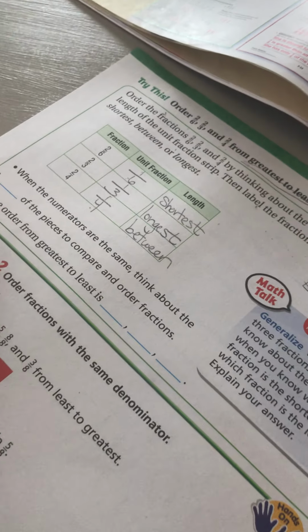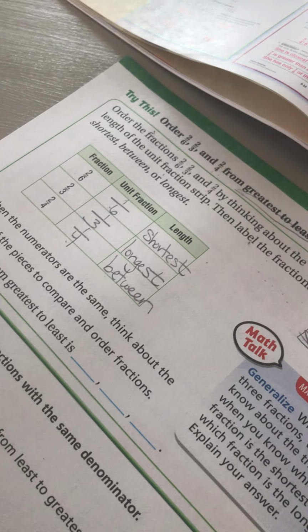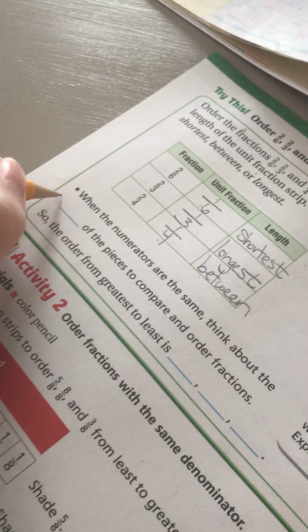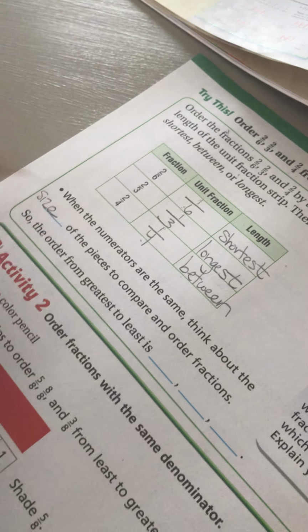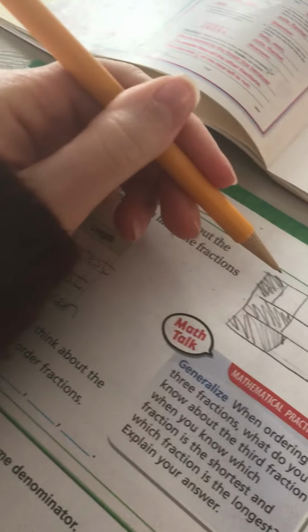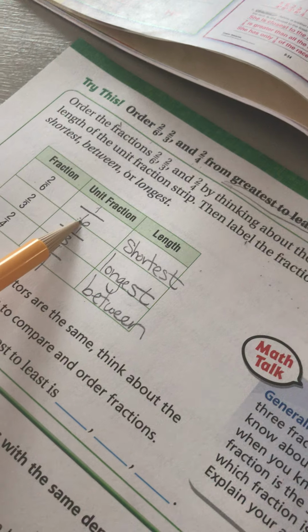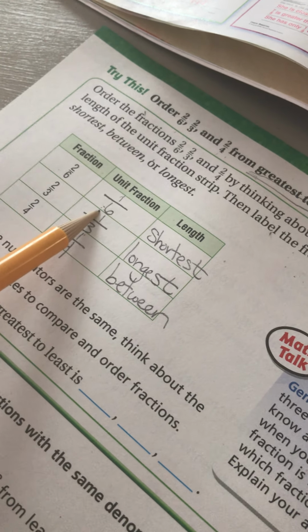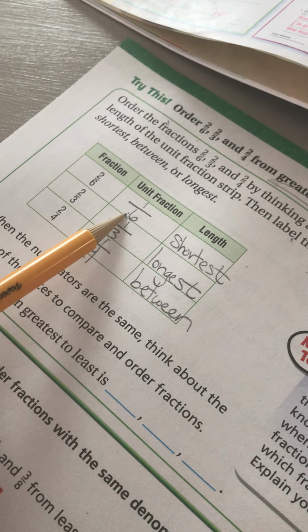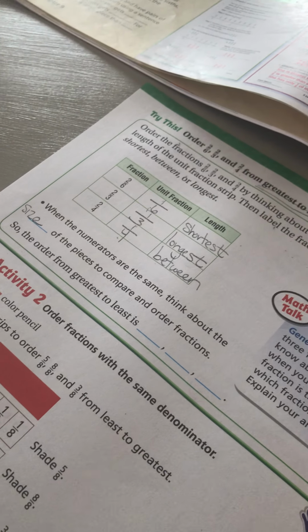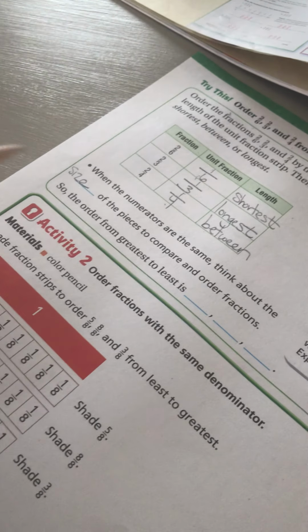When the numerators are the same, think about the size of the pieces, right? To compare and order fractions, how big are these sizes of pieces? When you have a larger denominator and your numerators are the same, then you know that your pieces are going to be smaller. More is less.